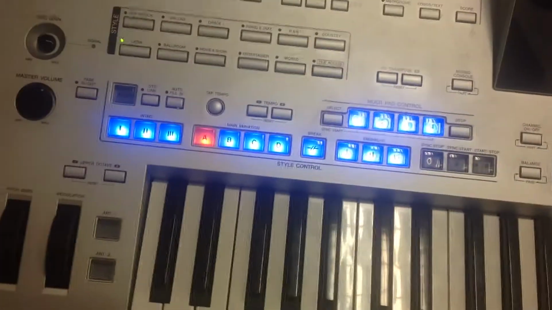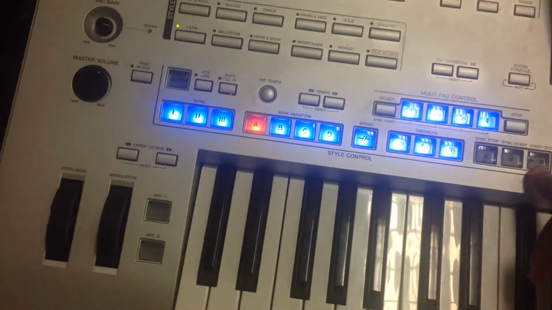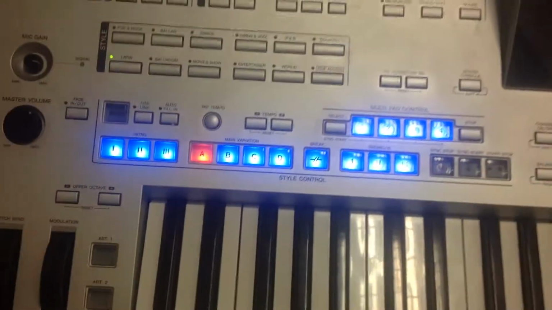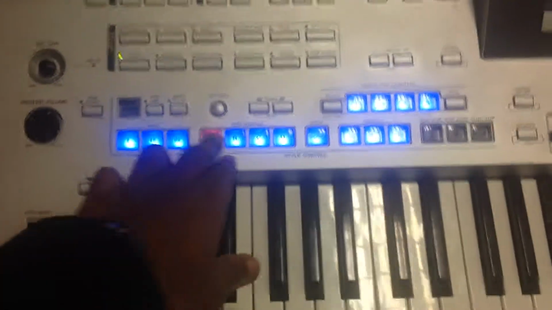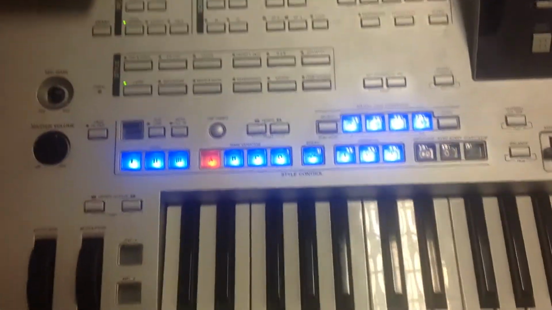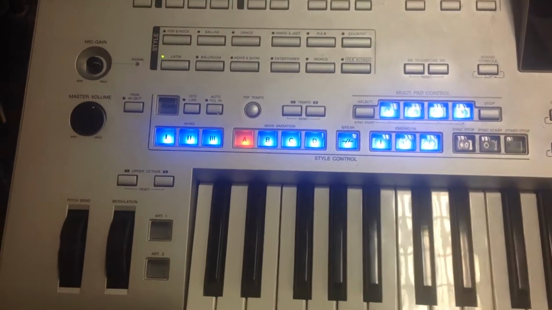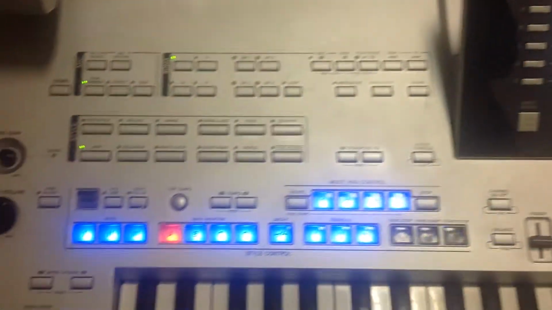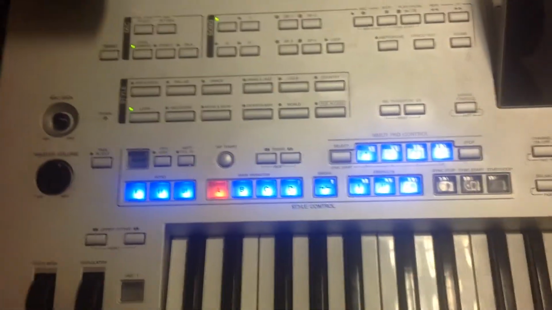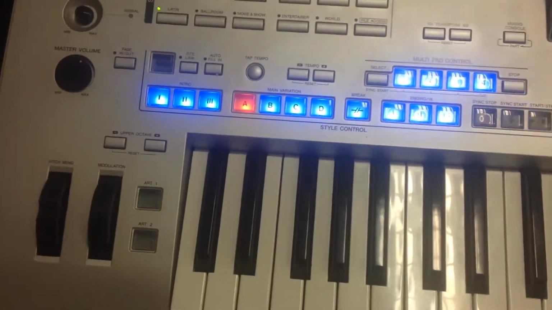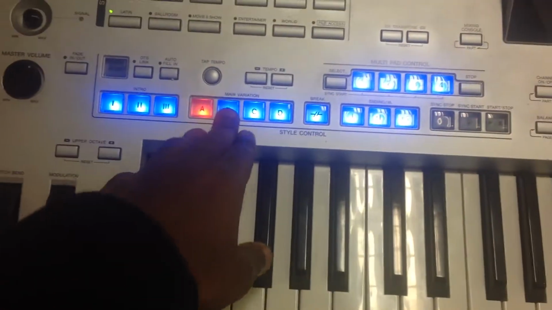Okay, so that's what intro is for. Let me keep it playing. These are variations A, B, C, D. All they tell you is that they are still the same reggae beats, still the same sheriff reggae, but there are different versions of sheriff reggae that you could play. So I'm going to play B.